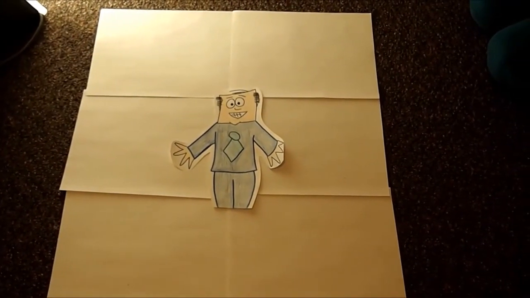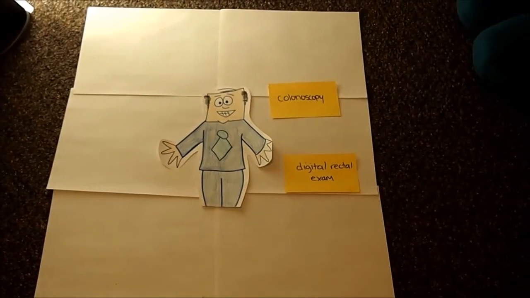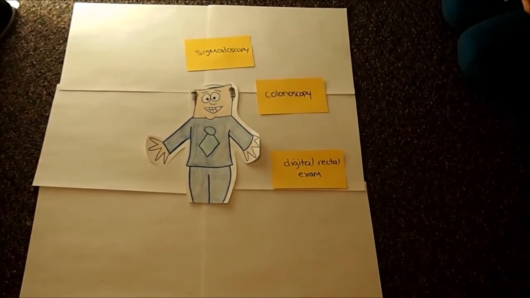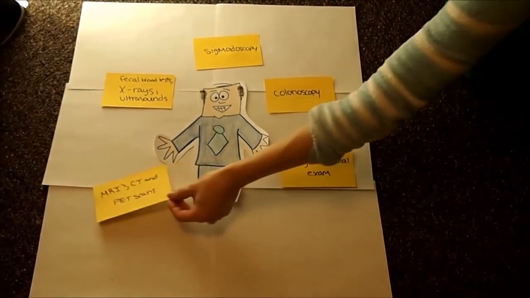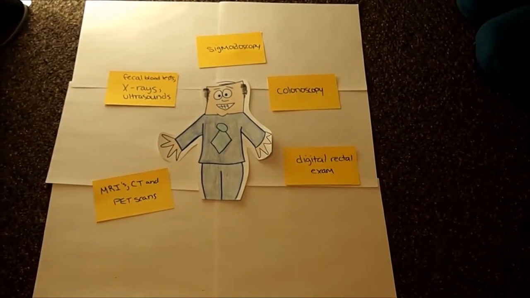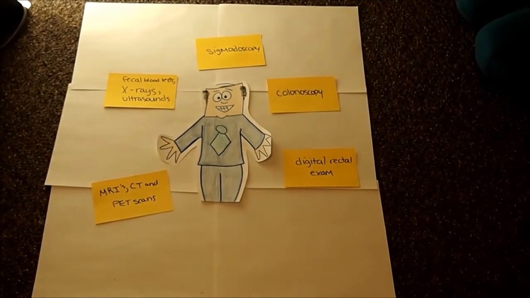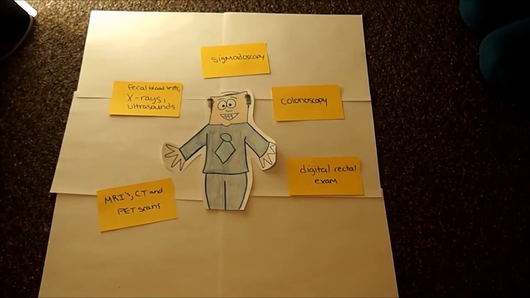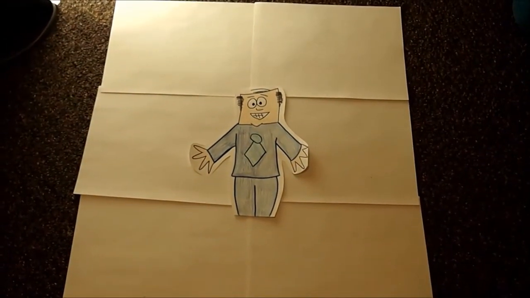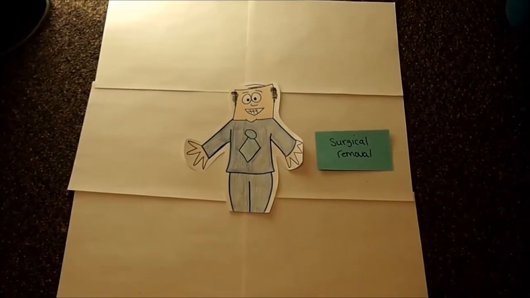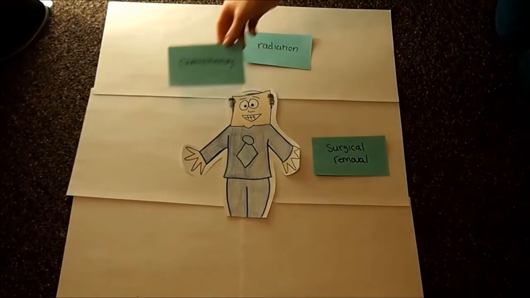His doctor recommended a digital rectal exam and a colonoscopy. Other screenings include sigmoidoscopy, X-rays, fecal blood test, ultrasound, MRI, CT, and PET scans. However, the most accurate test is the digital rectal exam. Based on the test, Tom was diagnosed with stage 2 colorectal cancer. The doctor surgically removed Tom's tumor. Other treatments can include radiation and chemotherapy.